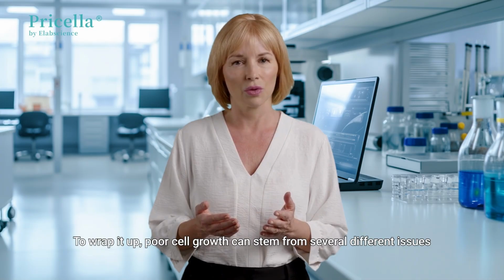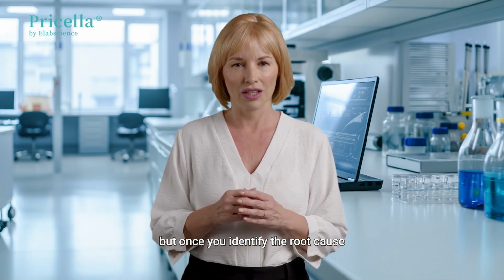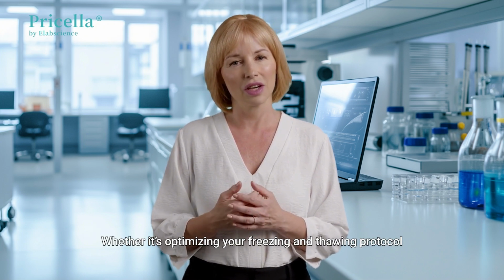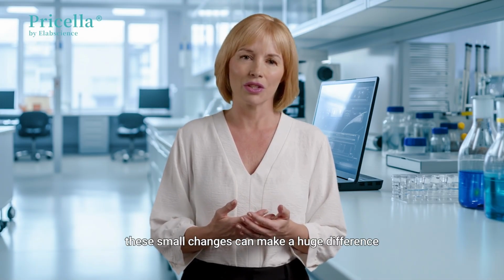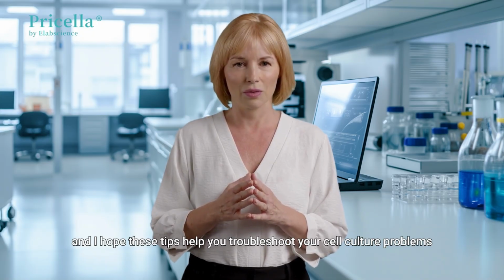To wrap it up, poor cell growth can stem from several different issues, but once you identify the root cause, it's usually pretty straightforward to fix. Whether it's optimizing your freezing and thawing protocol, improving cell attachment, or adjusting your growth conditions, these small changes can make a huge difference.